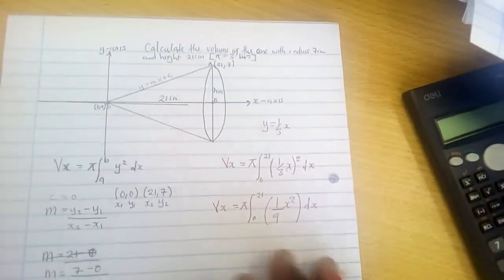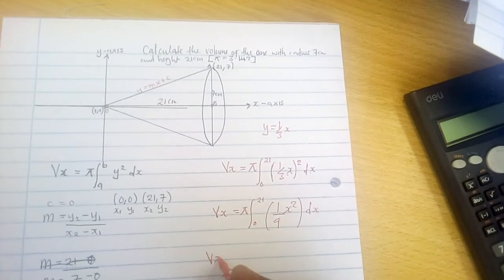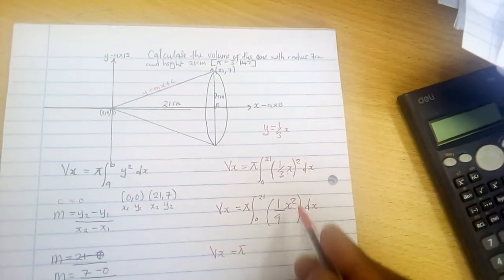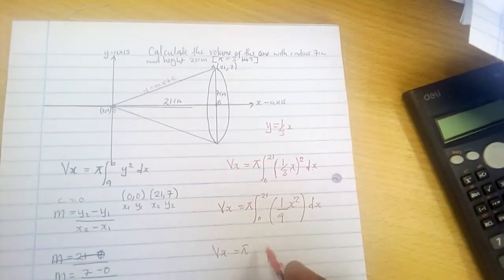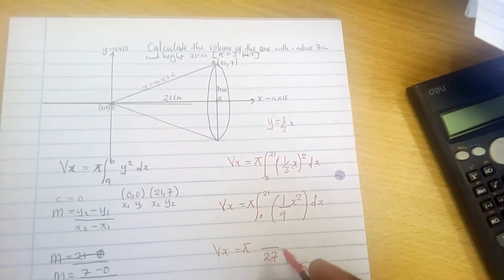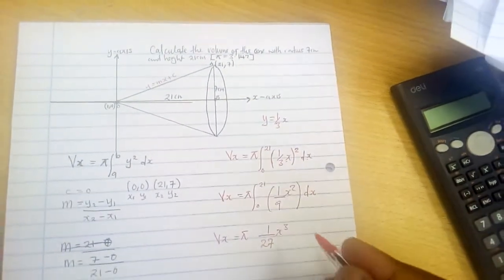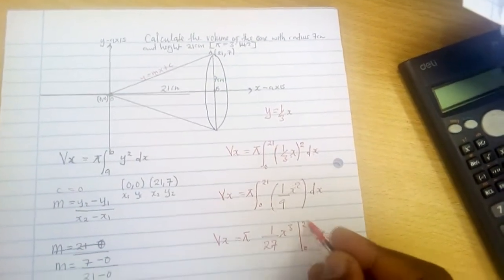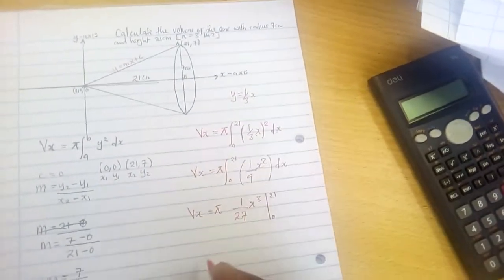Now, if we integrate this, volume x equals pi, the integral of this is 2 plus 1, which is 3. 3 multiplied by 9 gives us 27, so it will be over 27, then this will be 1 x to the power 3, with limits from 0 to 21.